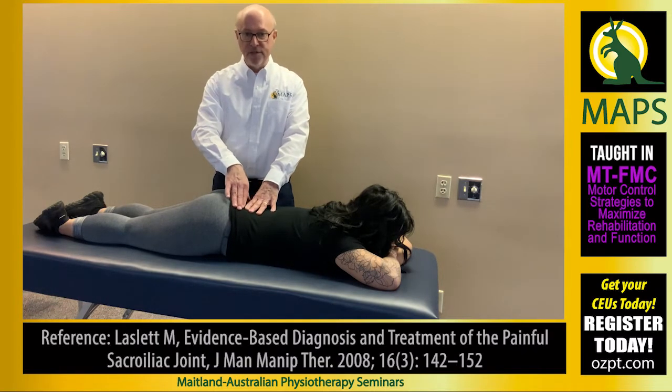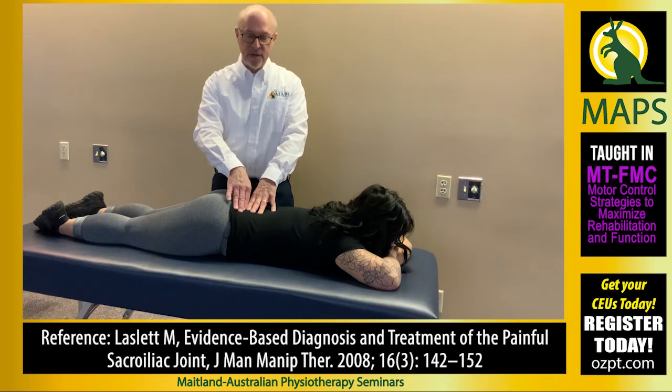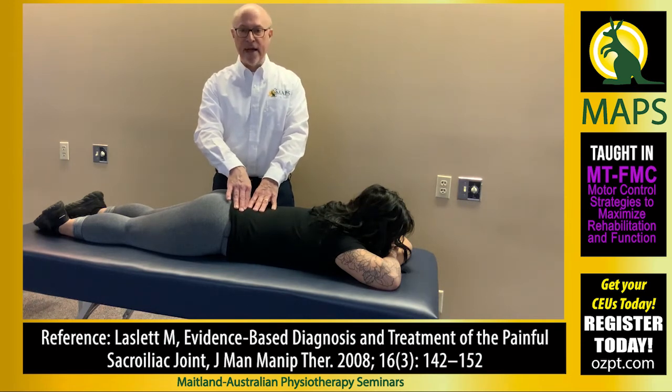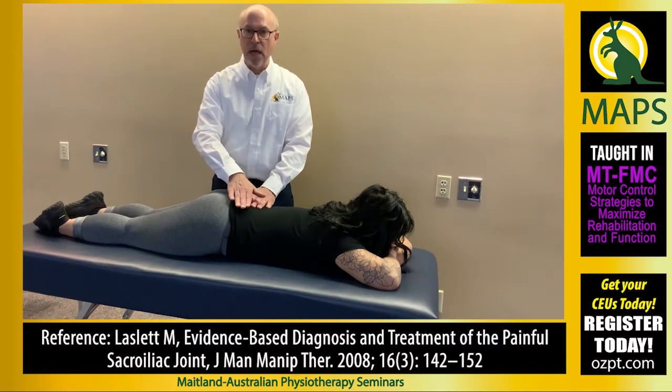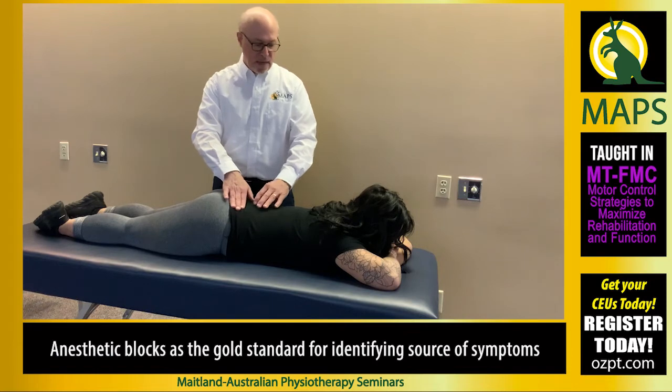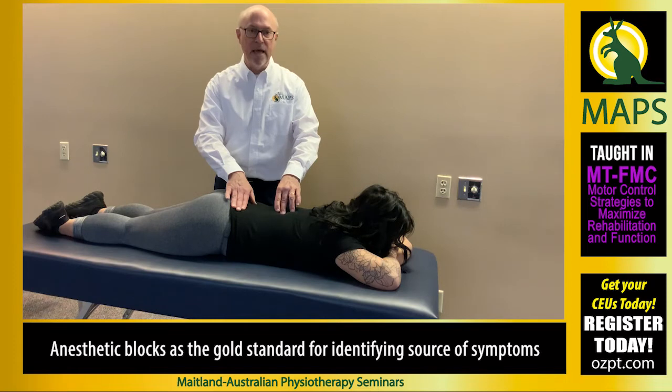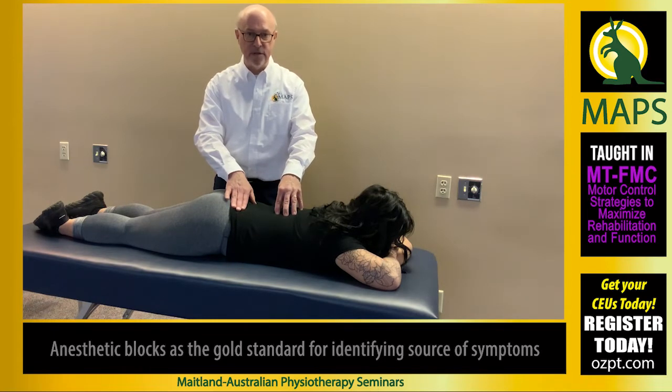I want to call your attention to the studies by Mark Laslett and his group that are referenced in your manual. And what they did is they tried to find out a way that they can reliably block the SI joint to determine the prevalence of symptoms. In the spine, doing a spinal block is the definitive way and the gold standard for identifying a spinal level. If I have a problem joint that I suspect is involved or pathological, I can inject it.